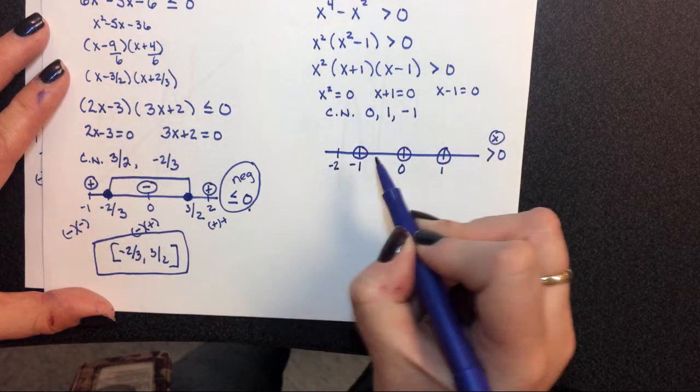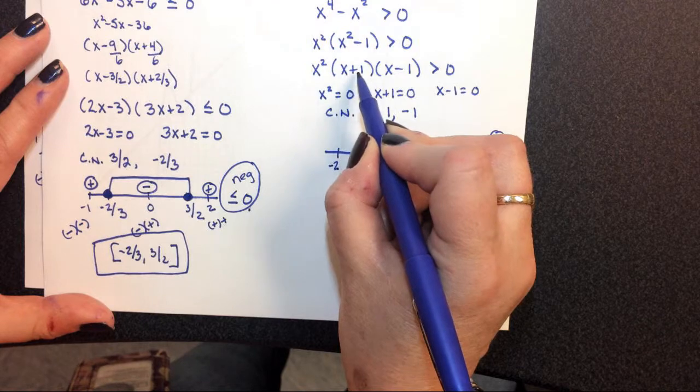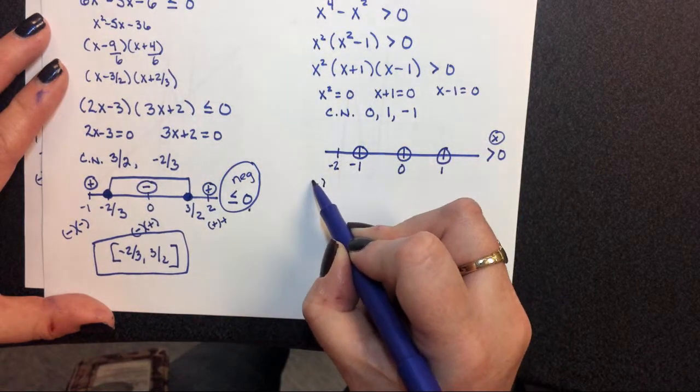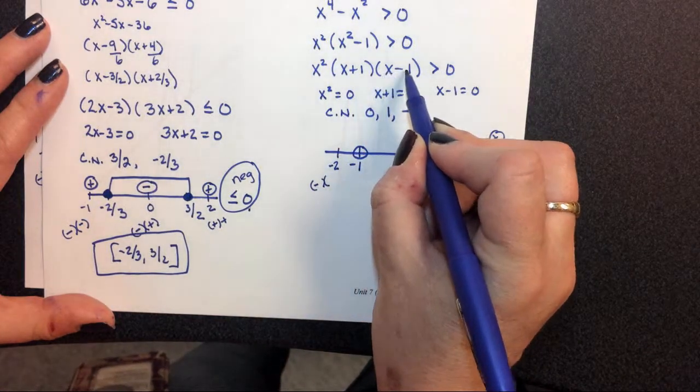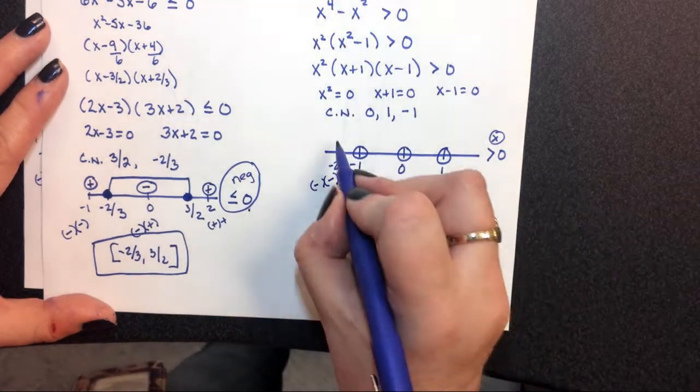So when I plug in negative 2, negative 2 squared is positive. Negative 2 plus 1 would be a negative. Negative 2 minus 1 will be a negative. And what happens with a negative times a negative? It will be a positive.